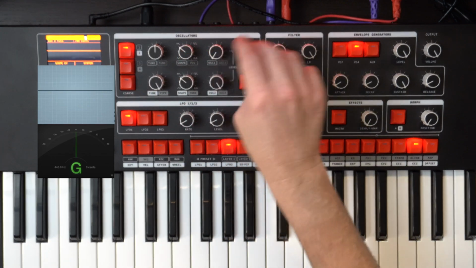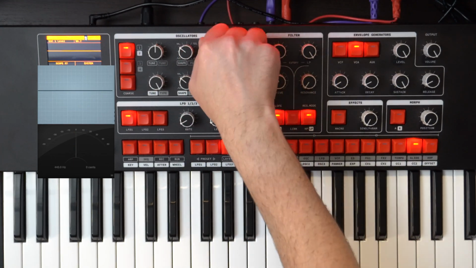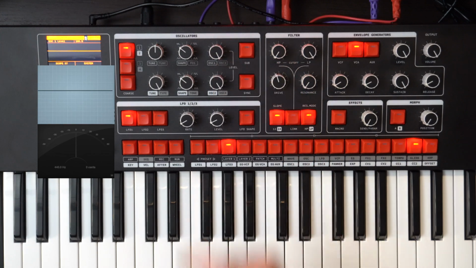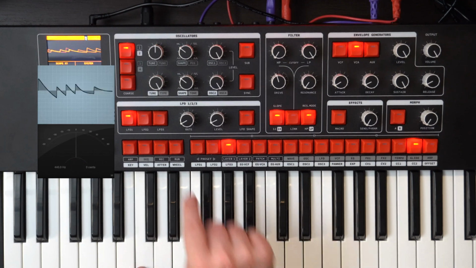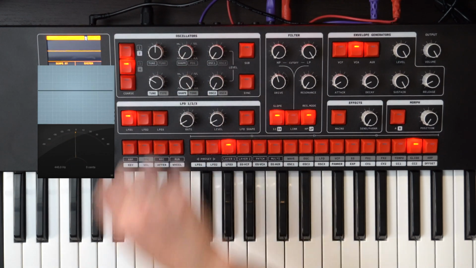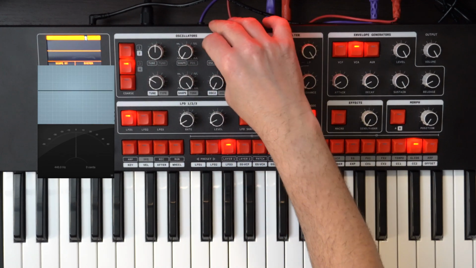There we go. And then if we bring up the first oscillator, you can hear we've already got just the 2 notes playing now. Now if we come across to oscillator 3, bring that up.